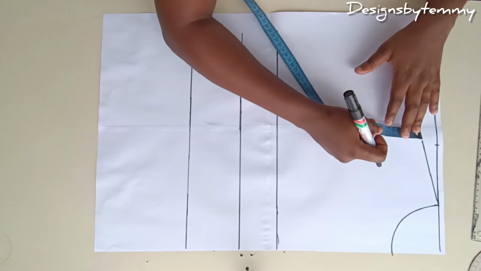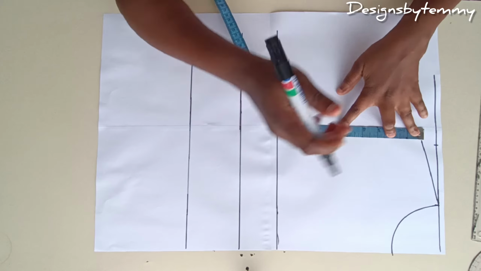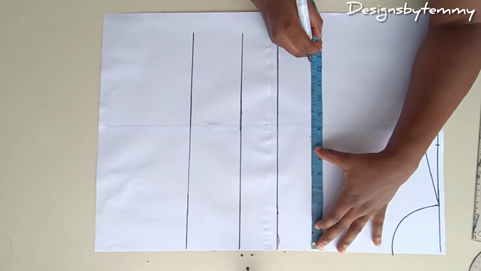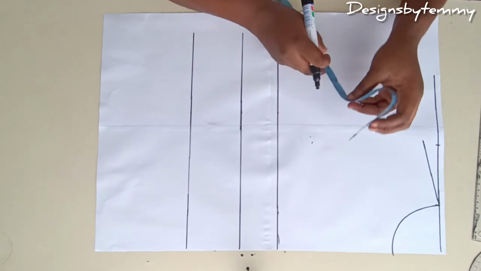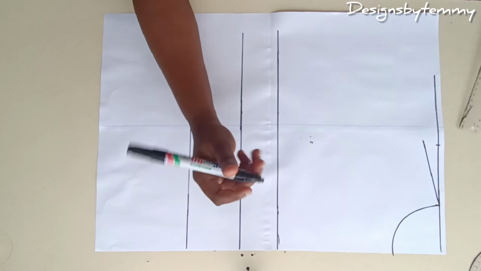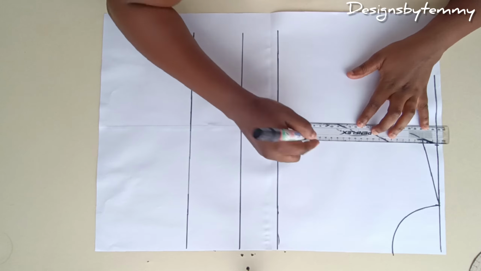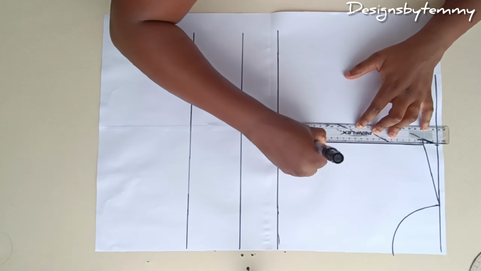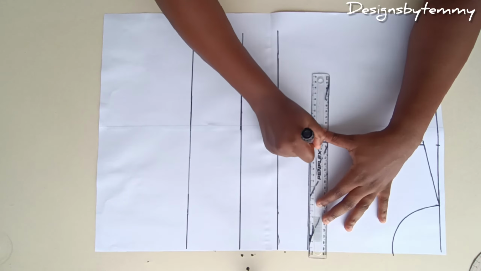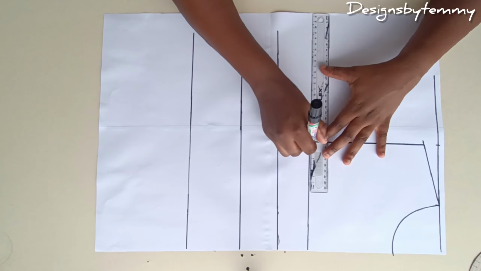Now I'm going to mark my armhole measurement, which is my bust measurement divided by 6 plus 1.5 inch, which is 7.5. So I marked it there, and I also inputted my shoulder measurement on the 7.5 that I marked. Now I'm going to use my ruler to connect it. I'll also draw a horizontal line to get my chest line.